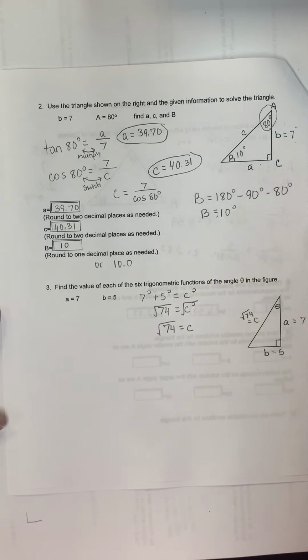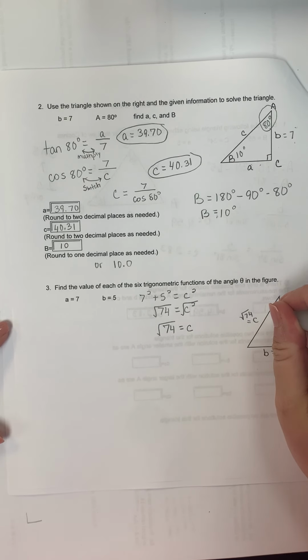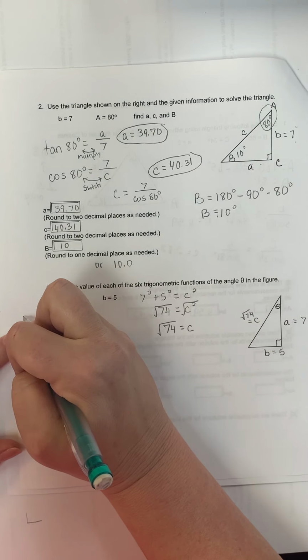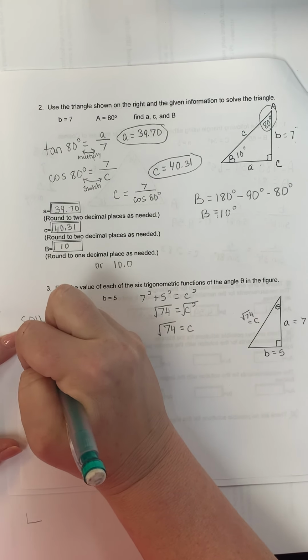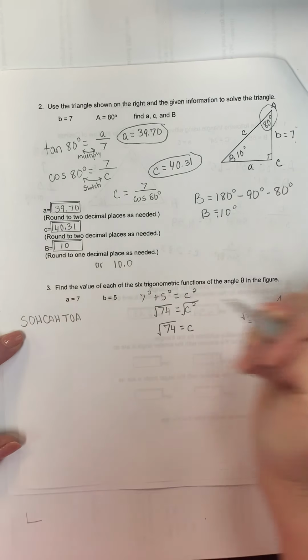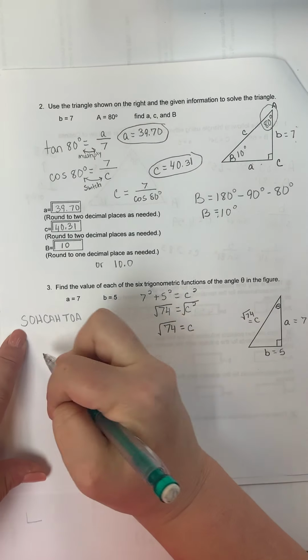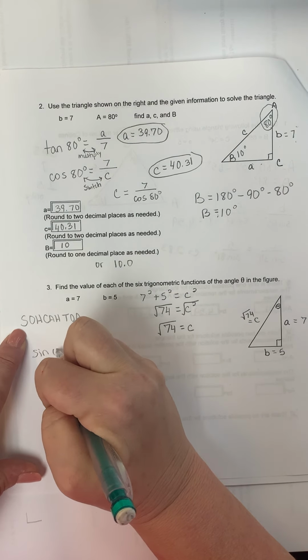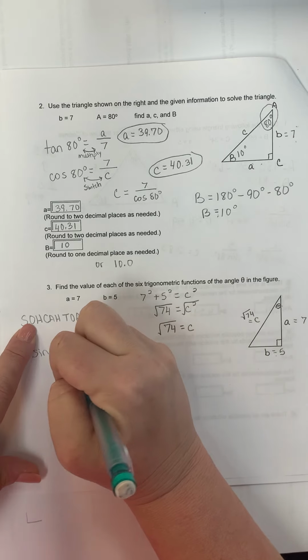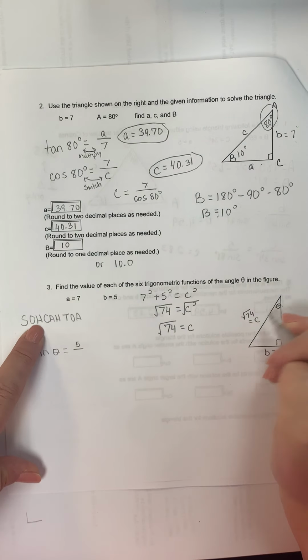All right, now if I'm sitting here in this corner, let's go through our trig functions. So we know we have SOHCAHTOA. All right, let's do sine first. So sine of theta is going to be opposite over hypotenuse.